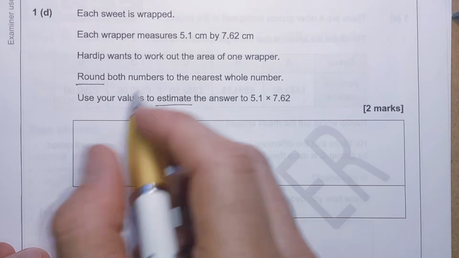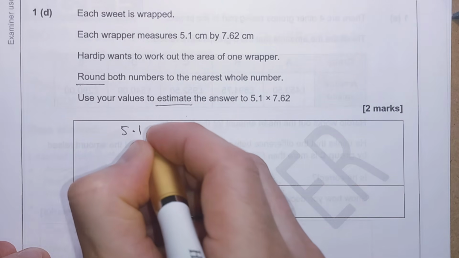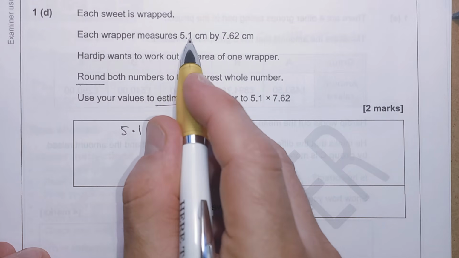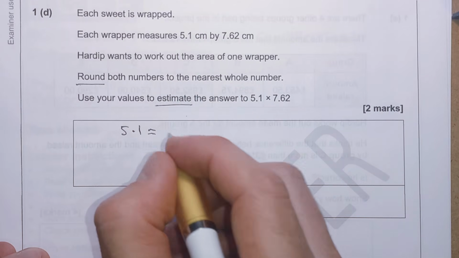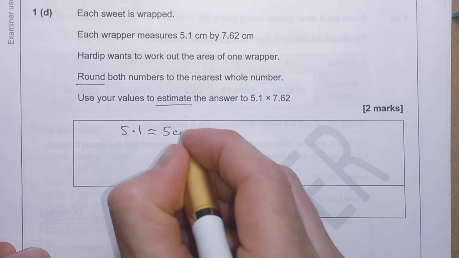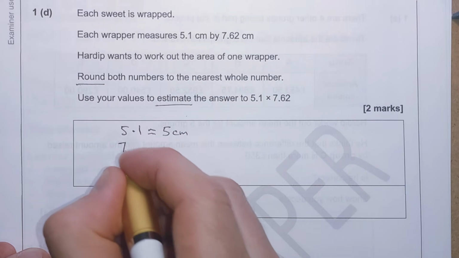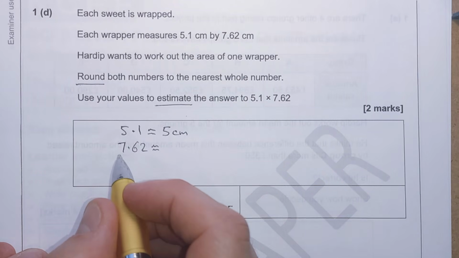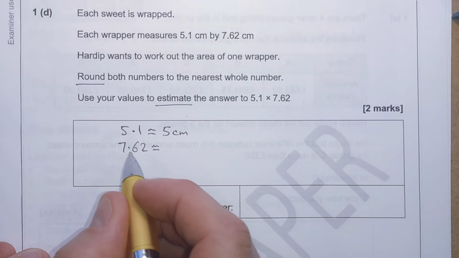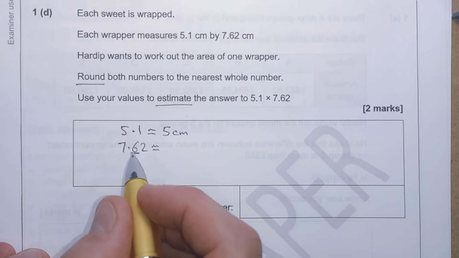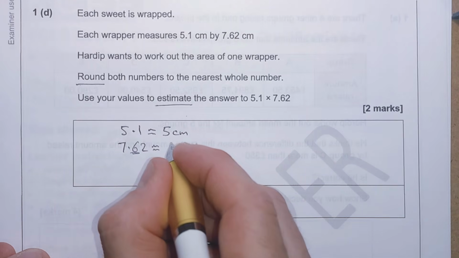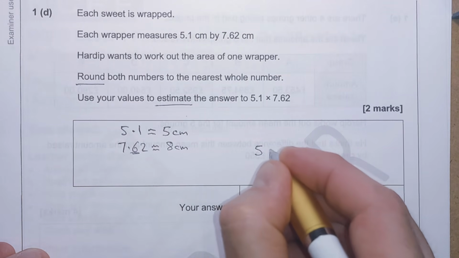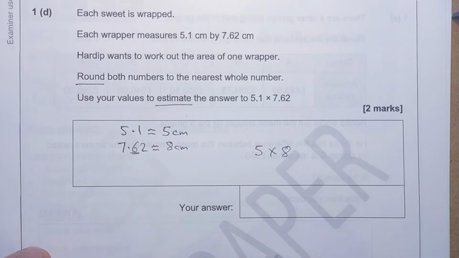So if we're going to round 5.1, we're going to say is approximately equal to, that's the whole number. So we look at the next digit. If it's less than 5, we can just get rid of it. So it's just going to be 5 centimetres. And 7.62 is approximately equal to. So again, we want the whole number. So we look at the next digit, the 6. If it's 5 or more, we round up. So that's going to become 8 centimetres. So we want 5 times 8.